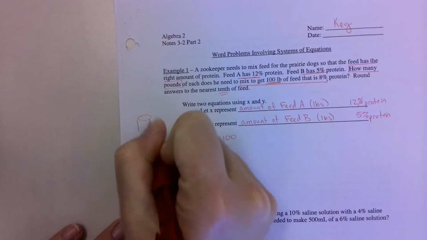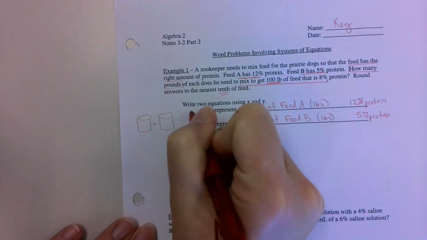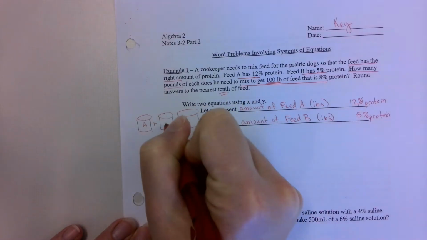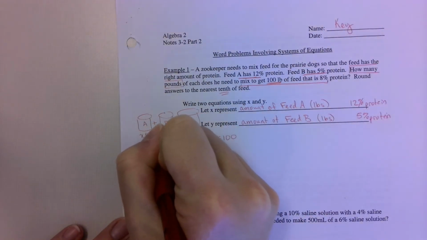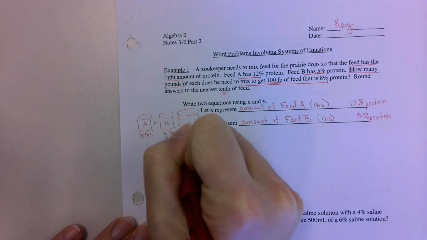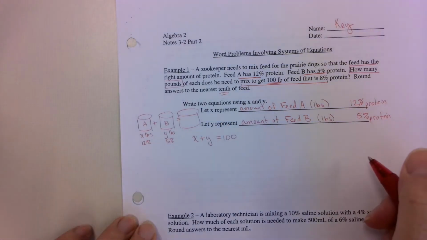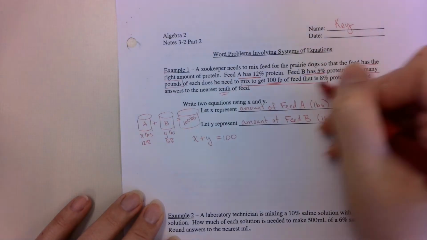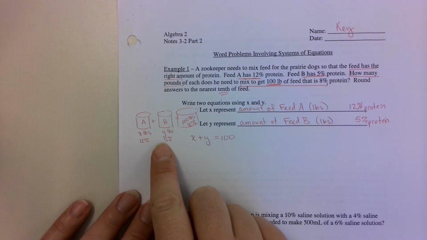So if it helps you, sometimes we make these little drawings. Picture these two bins. We're going to add these two bins together, and they're going to mix into one big bin. So this is feed A and that's feed B, and this one is x pounds and this one is y pounds, and 12% is the description and 5% here. In our final bin, we want 100 pounds and we want it to be 8% protein.